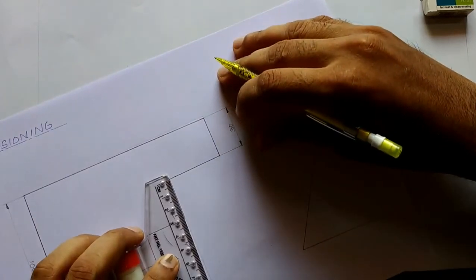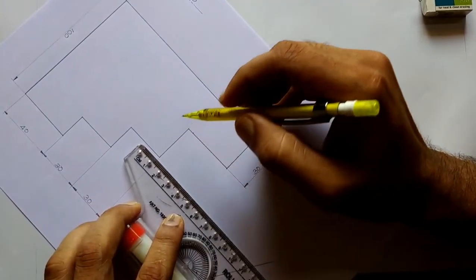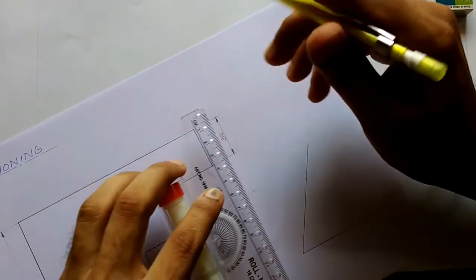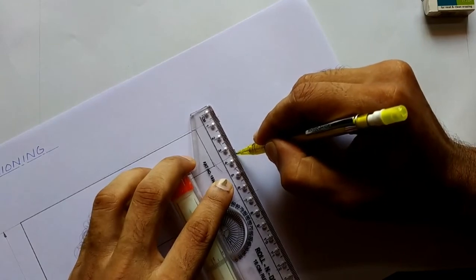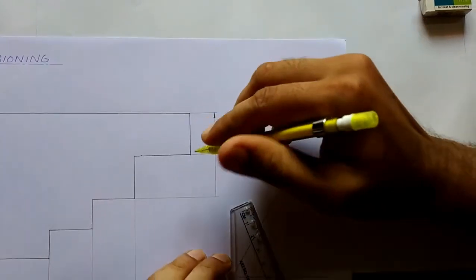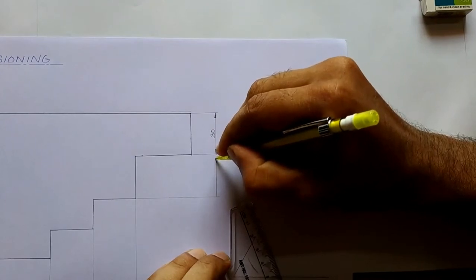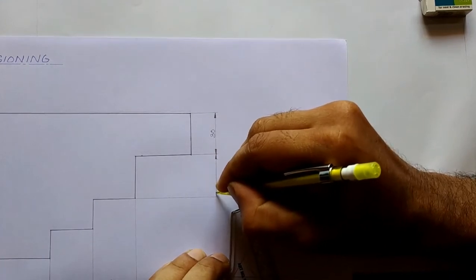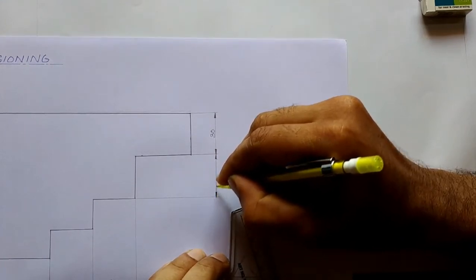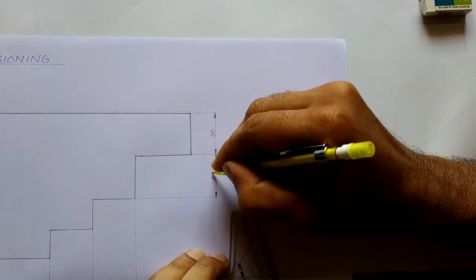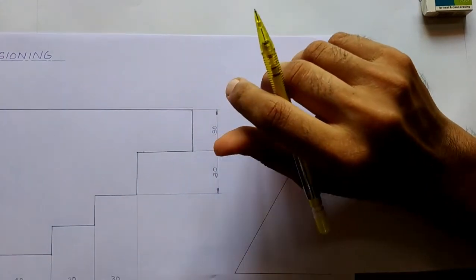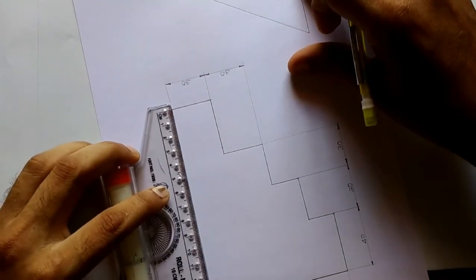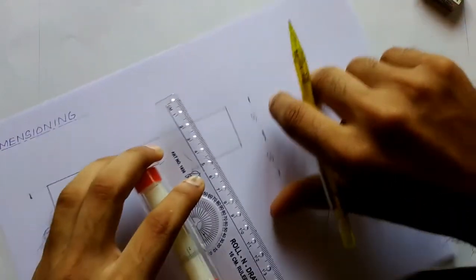So the dimension of this one is again 30. So this is also 30. Okay, so this total length, let us measure it. It is approximately 140 mm, or 14 centimeters.